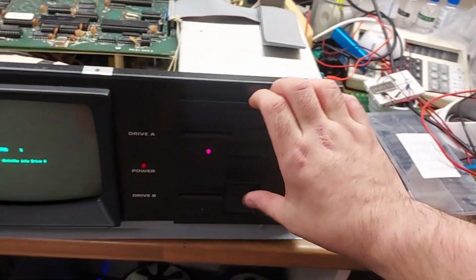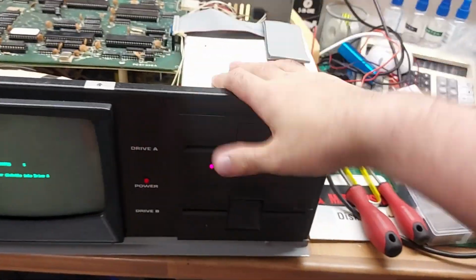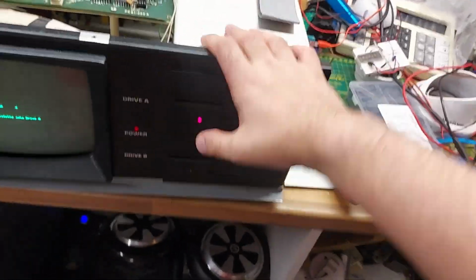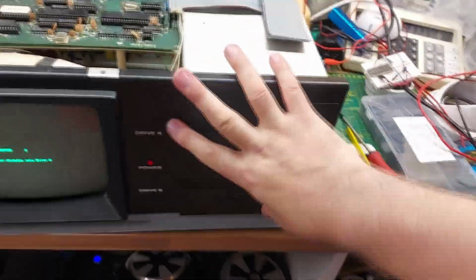I also off-camera ran a service of the disk drives, which if I remember, I'll put a link to. I did an IBM 5160 video, which is like 20 minutes long, going through the servicing process of one of these, which is basically the same. I just did it twice on these.